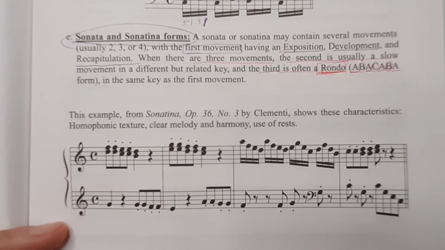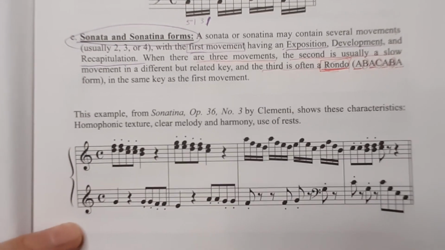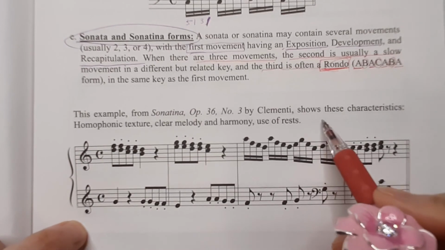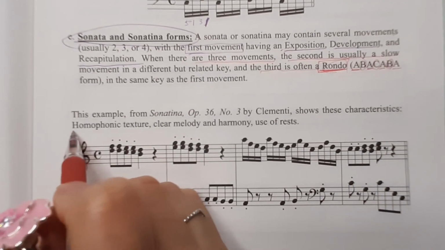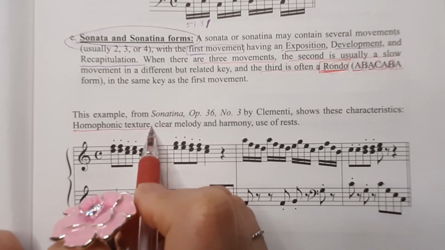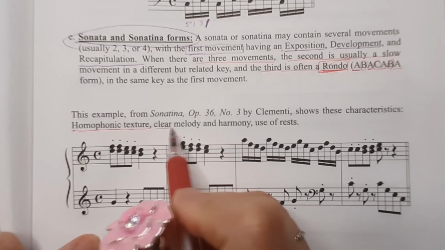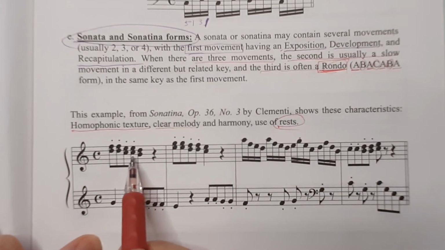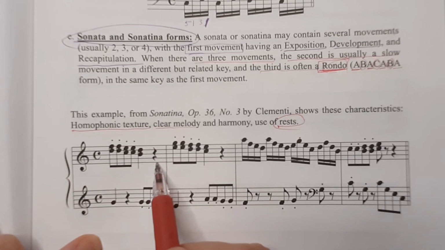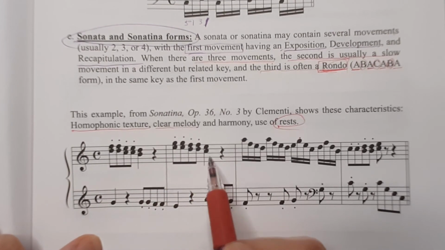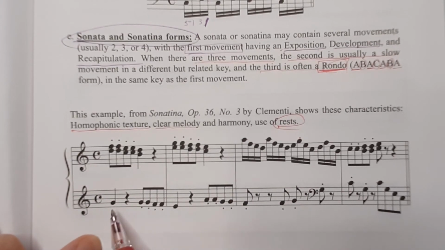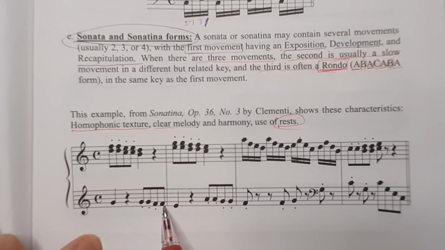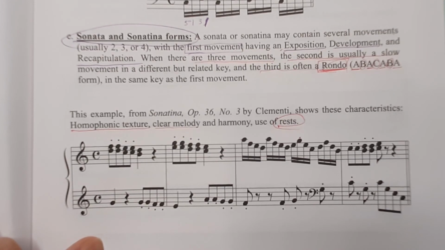Okay, and there's an example. Look at this Clementi sonatina. It shows these characteristics. Homophonic texture, meaning one texture. Clear melody and harmony. Use of rests. Here, look at this. Bum, bum, bum, bum, bum. And there's a rest, right? And it sets up the new one. Dun, dun, dun, dun, dun. Get it? The same thing in the left hand. It sets up the new one. And again, after a rest, it sets up something new. Okay, do you get it? So this is a good example for the classical era.